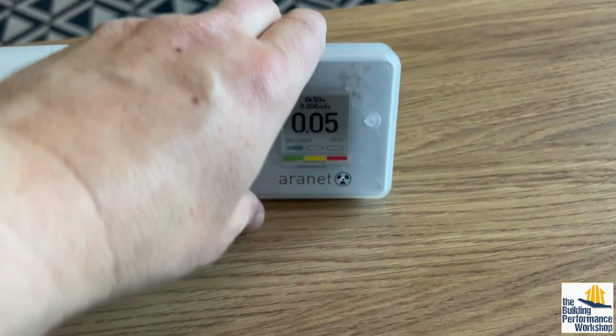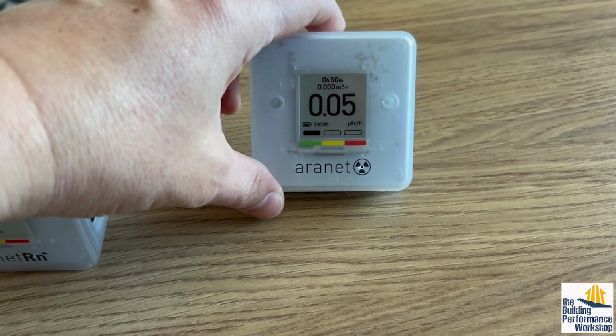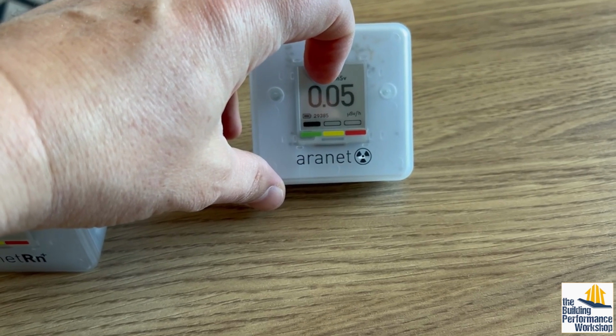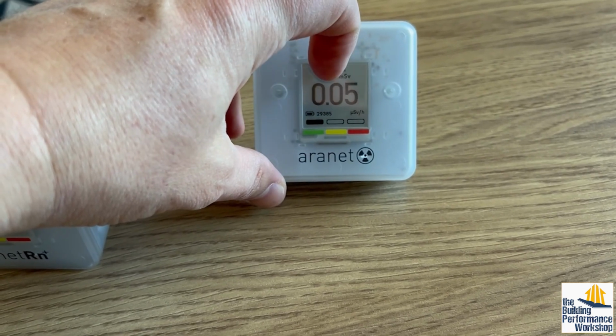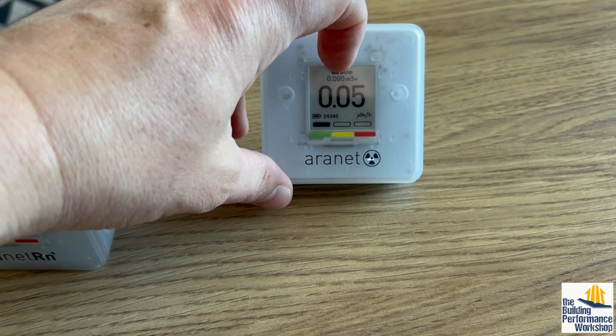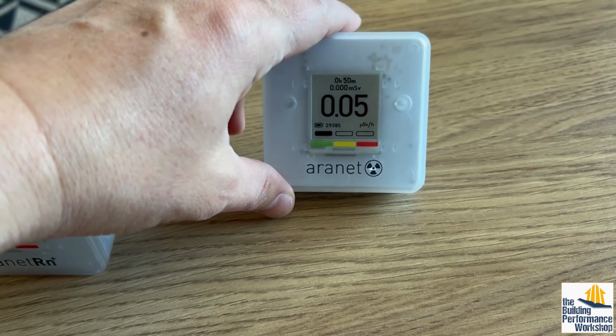So I'm going to experiment with this. This is a fun little extra tool that I've got in my bag. It was brand new also. You want this number to be below 0.2. The medium contamination level will be between 0.2 microsieverts per hour and 10. And anything above 10 would be like danger zone.